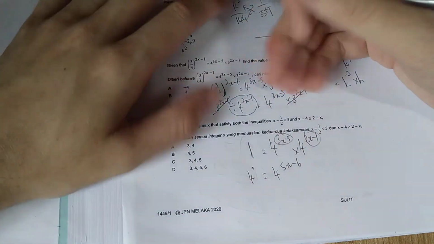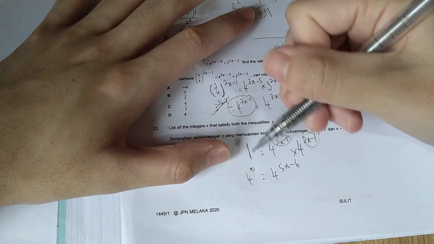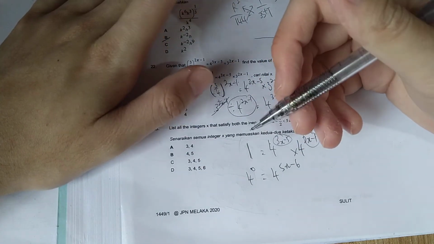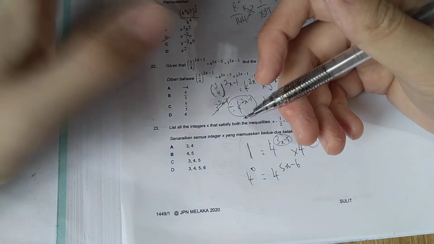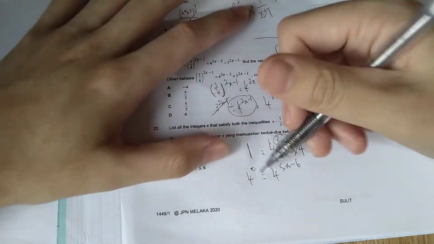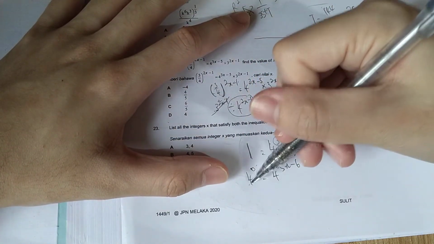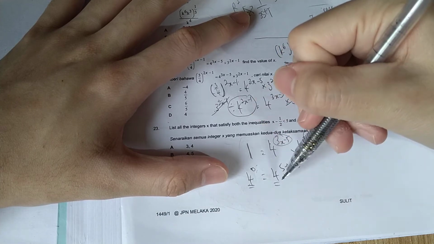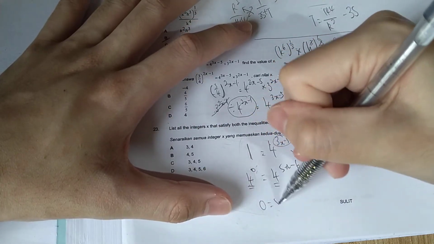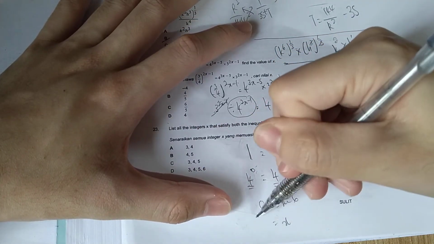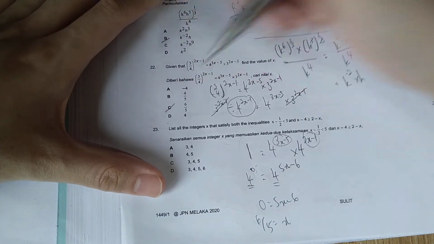Okay, if you don't believe me, you can use your calculator and tekan any number power 0. Even the fraction also same. Decimal, other point pun same. Anything power 0 is 1. That's why I can change to 4 power 0. And since now the base is already the same, I can take out the power. So 0 equals to 5x minus 6. And then x is 6 over 5. So the answer is C.